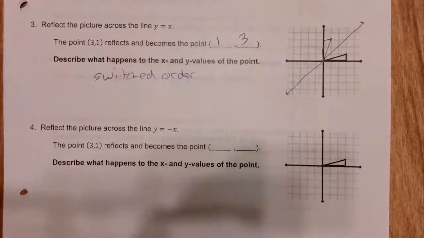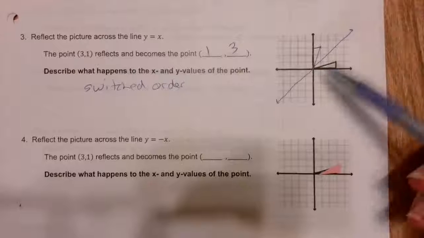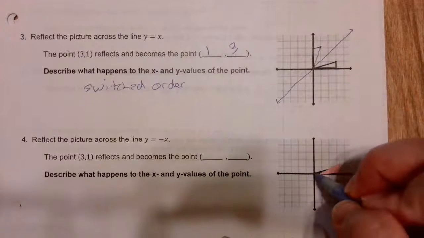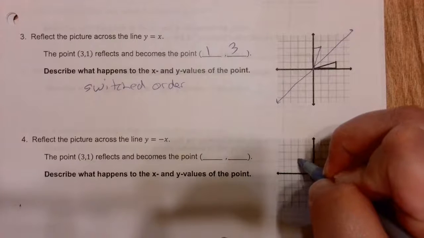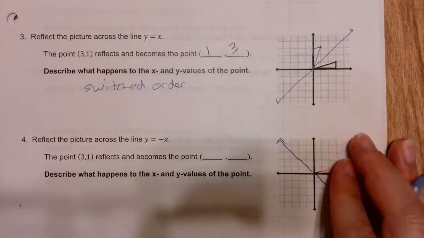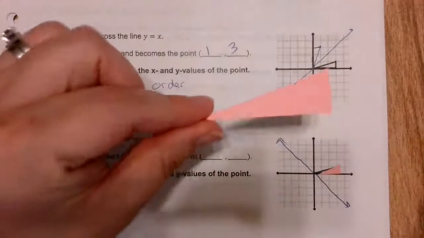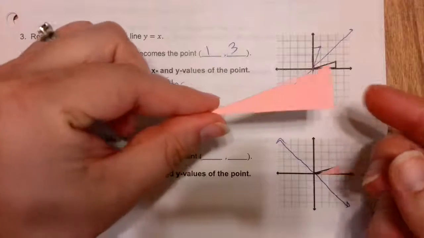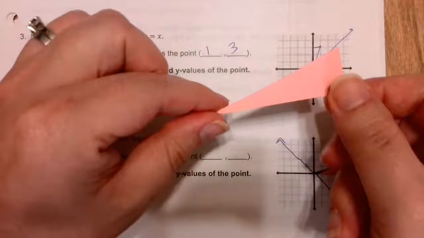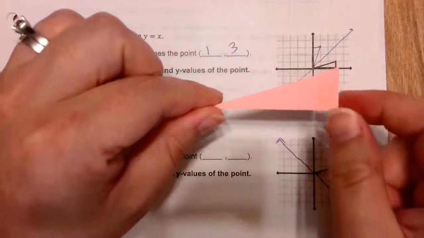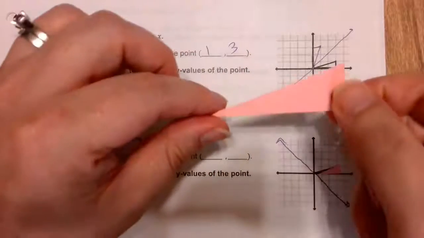Reflecting across y equals negative x tends to be another line that you maybe don't know. Instead of a positive slope of 1, it is a negative slope of 1. It goes more like this. And again, reflect means to flip. So here's a bigger triangle, it's easier to manipulate. Take the triangle and flip it down and over the line. So instead of going right, flip it and it goes down. See the flip?